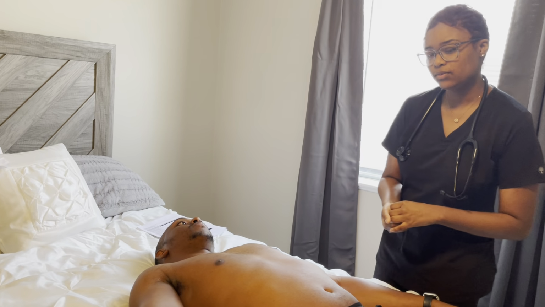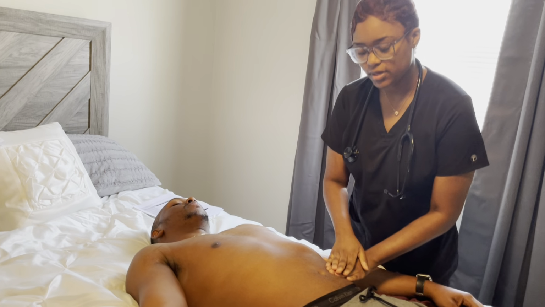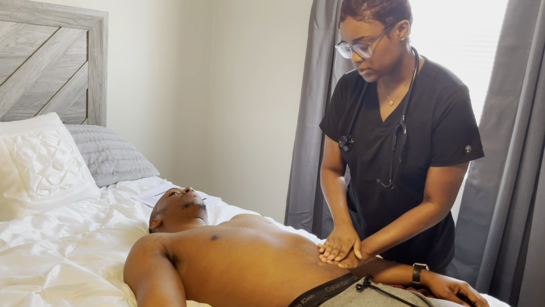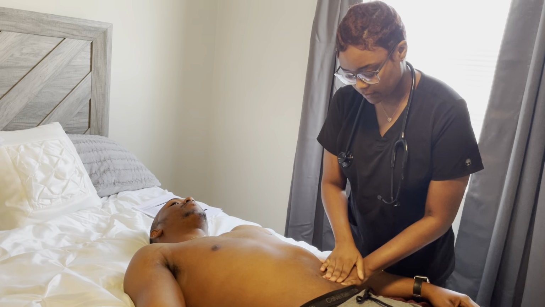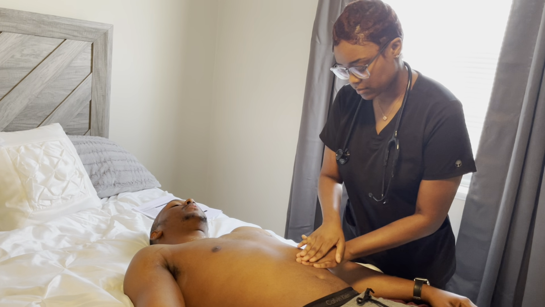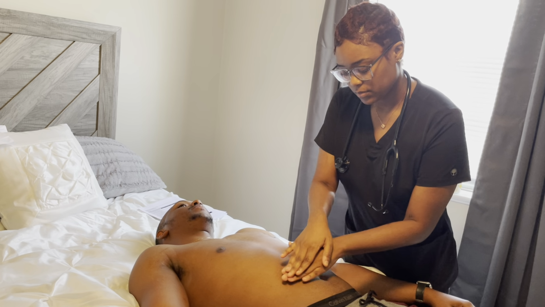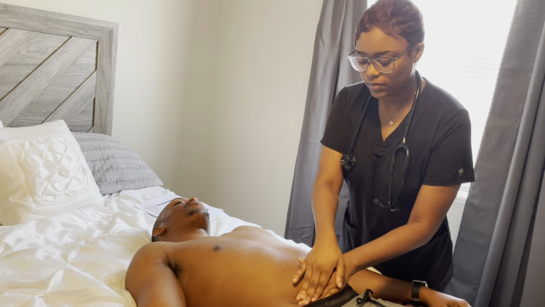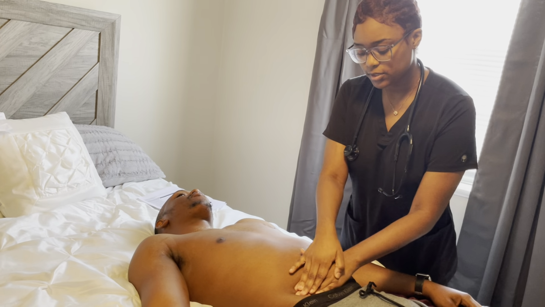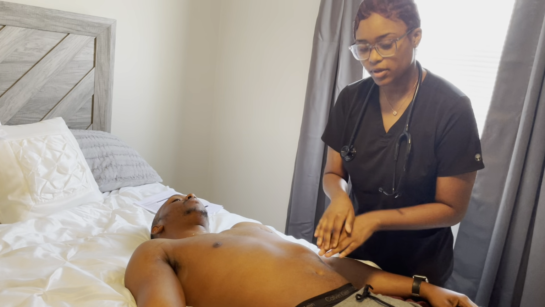Next, we're going to go ahead and do a light palpation to make sure the patient doesn't feel any pain. Just let me know if you feel pain, okay? No pain. Nothing. Okay, no pain was felt with the light palpation. Next, we're going to go ahead and do a deep palpation.